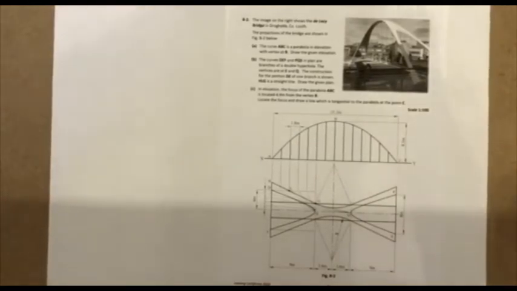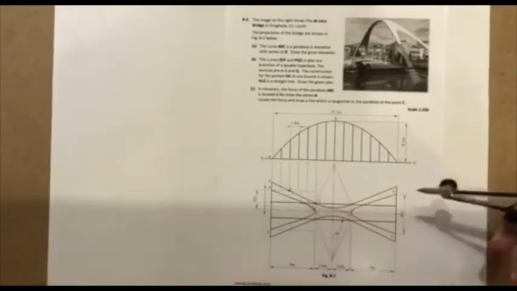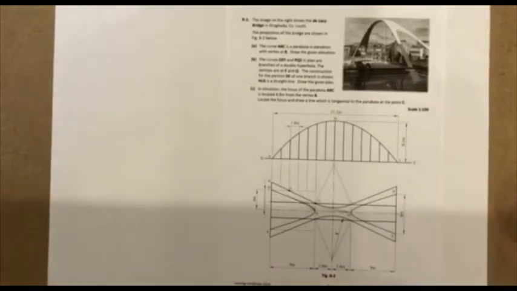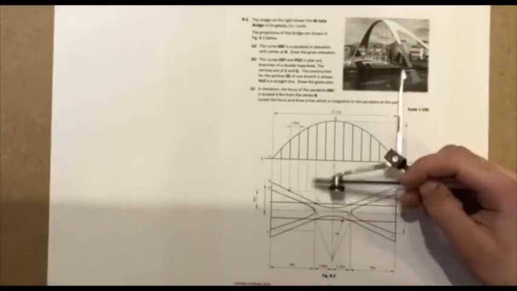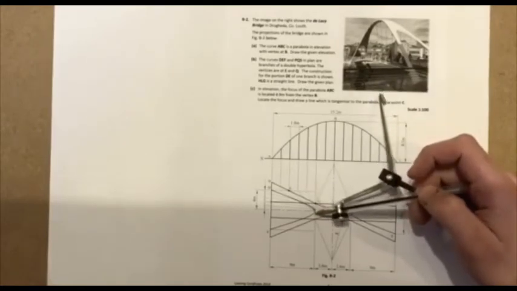The curves D, E, F, part B then. The curves D, E, F and PQS in plan are branches of a double hyperbola. The vertices are at E and Q. The construction for the portion DE of one branch is shown. HLG is a straight line. Draw the given plan. So DEF and PQS are branches of a double hyperbola. They've actually gone on, they've shown us the construction for the portion DE, one branch shown. So they've given us the construction already, so we don't actually even need to think about this.